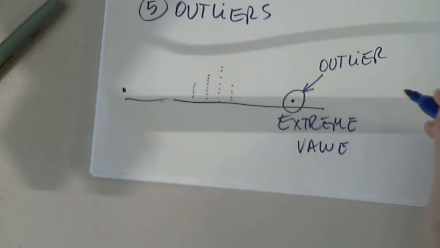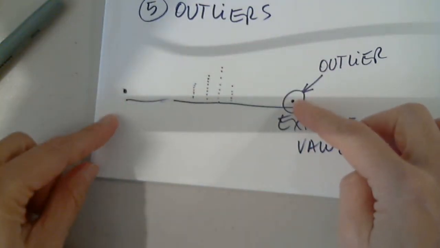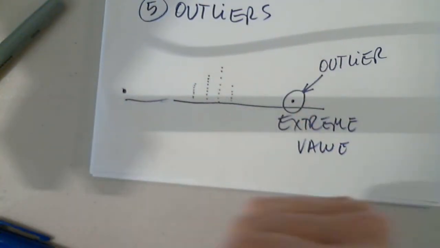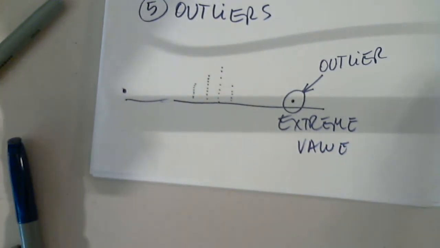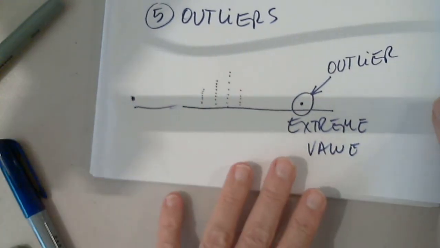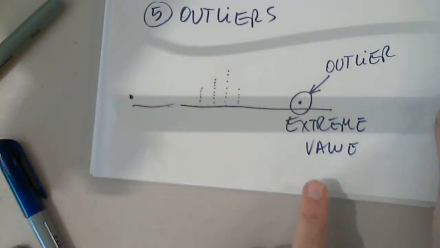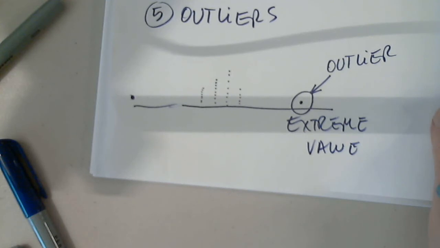So in order to determine whether it's an outlier, I cannot just say, oh, the bulk of the data is here, this must be an outlier. No, I cannot say that. I have to perform some calculations. And after I perform the calculations, I can draw the conclusion. I'll tell you which calculations. I can draw the conclusion, oh, yeah, this one is an outlier, or say, no, it's not an outlier. So at this point, it appears to be an outlier because it's very far away from the bulk of the data, but it doesn't mean anything yet.